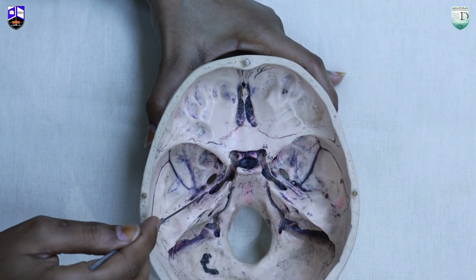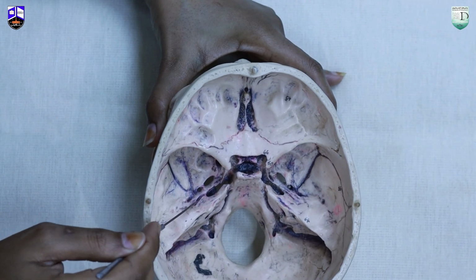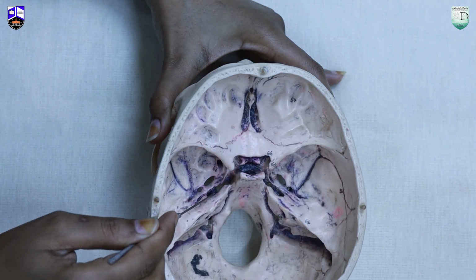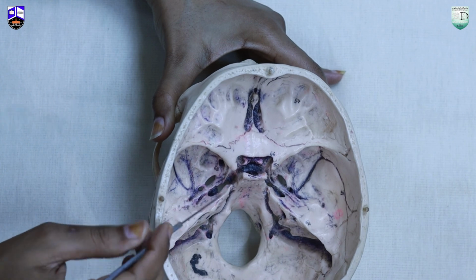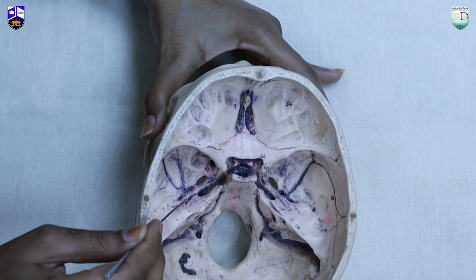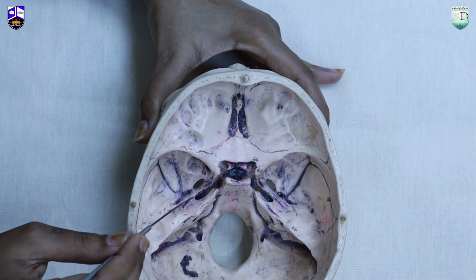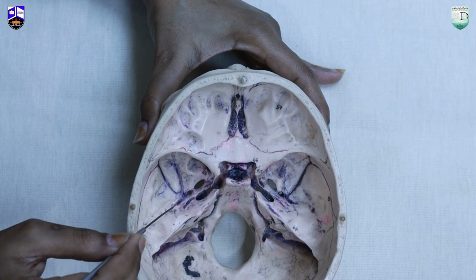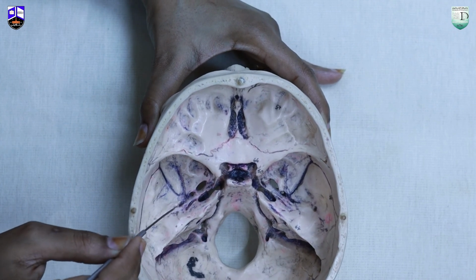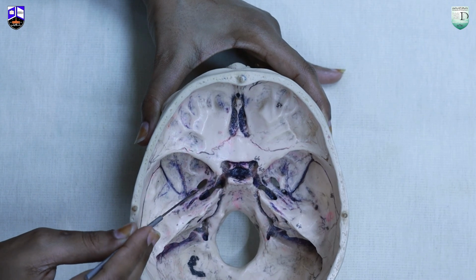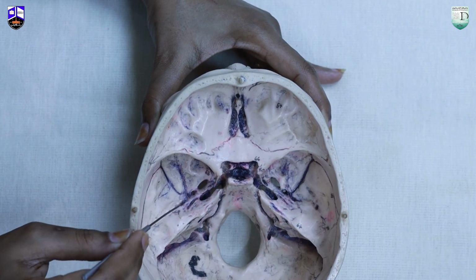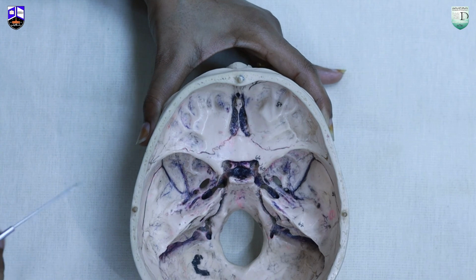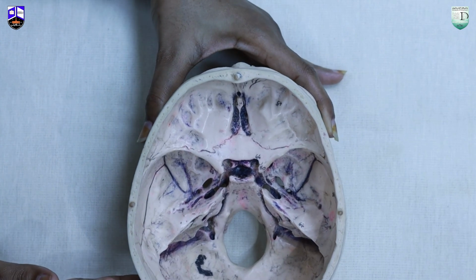Anterior and more medial to this arcuate eminence, the anterior aspect of the petrous part of the temporal bone shows a small groove that leads towards the foramen lacerum. This groove is made by the greater superficial petrosal nerve. Still anterolateral to it is another small groove that leads towards the foramen ovale. This is made by the lesser superficial petrosal nerve. That's all for the middle cranial fossa.